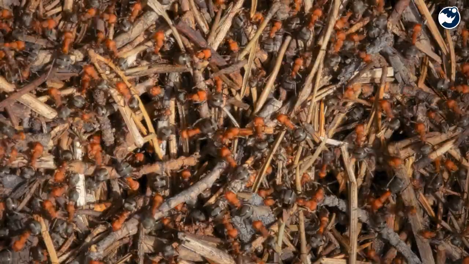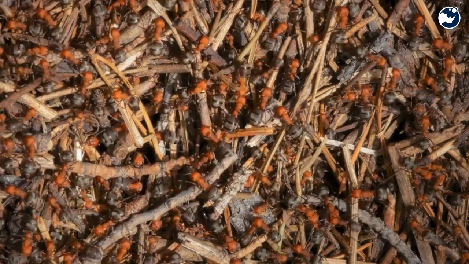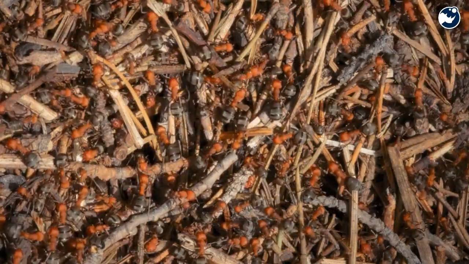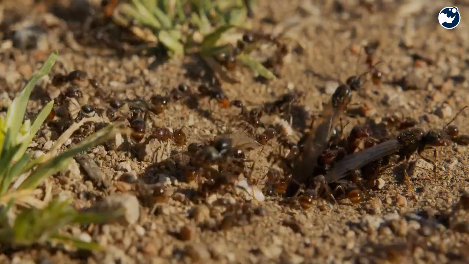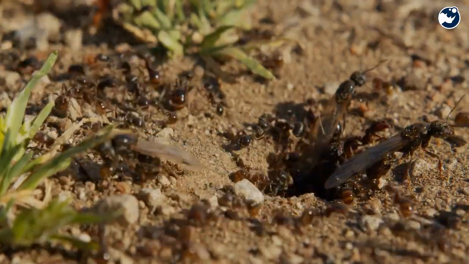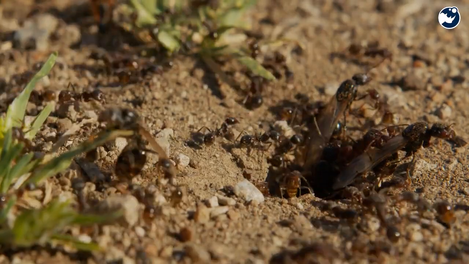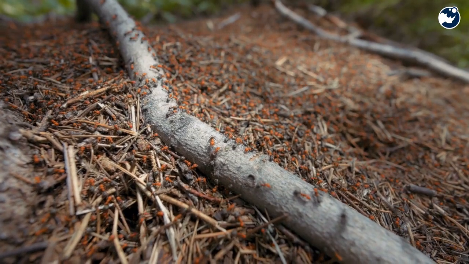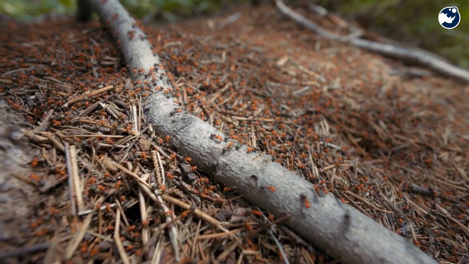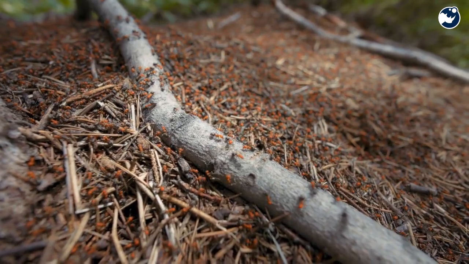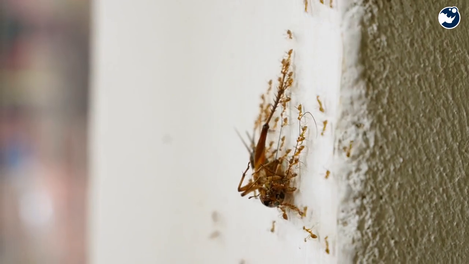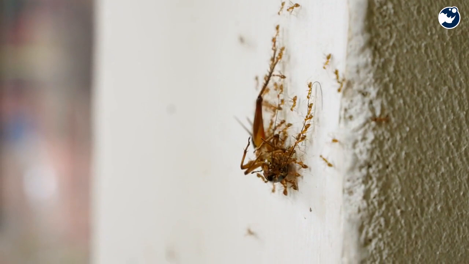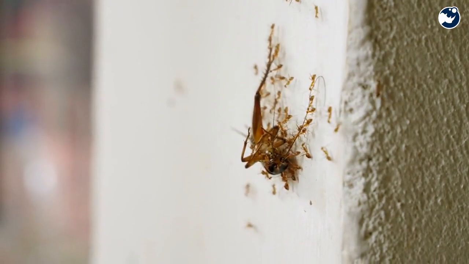Ant colonies are a prime example of emergent behavior, where individual actions collectively create complex systems. Each ant is like a tiny cog in a much larger machine, contributing to the colony's overall success. The mathematical principles guiding their organization demonstrate how simplicity can lead to extraordinary complexity. Ants don't need supervisors or managers. Their instincts and interactions are enough to maintain order and efficiency.